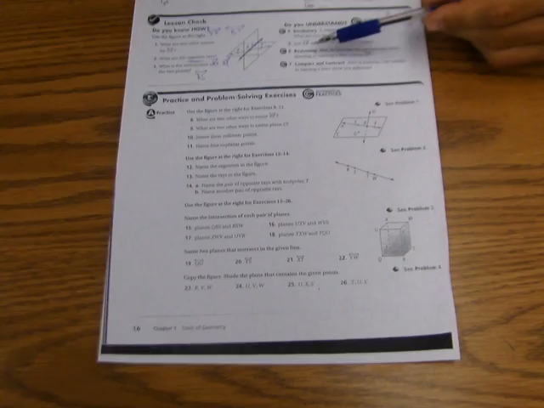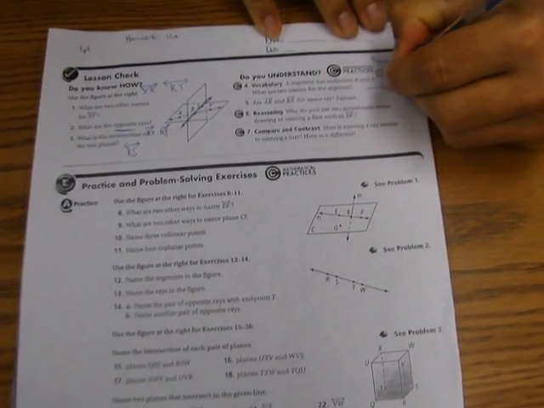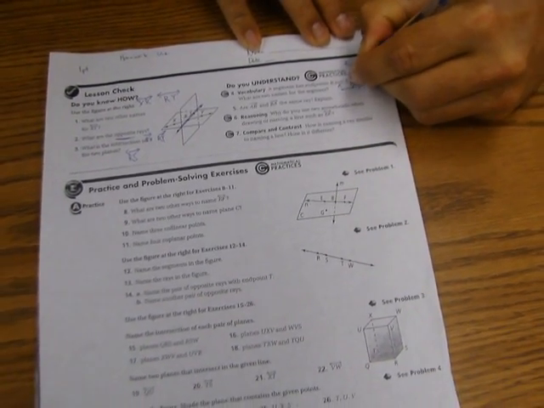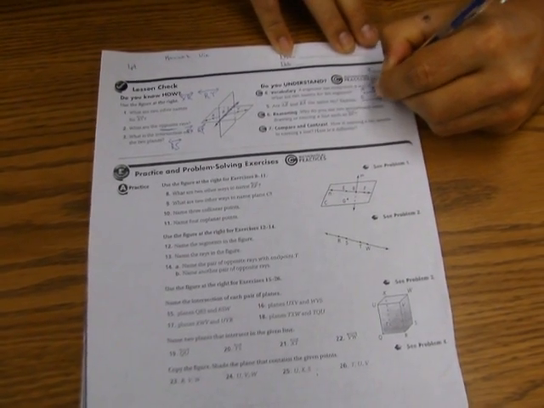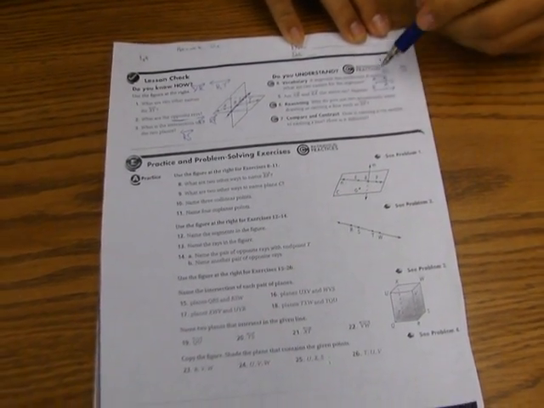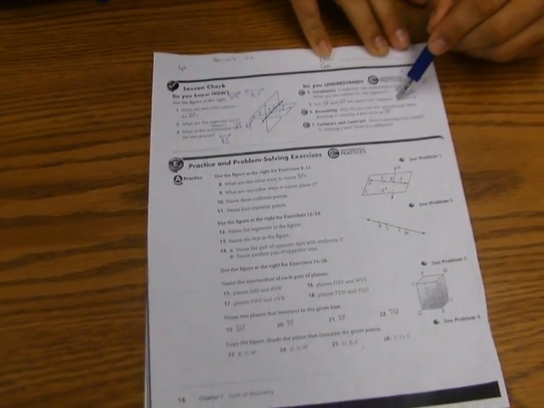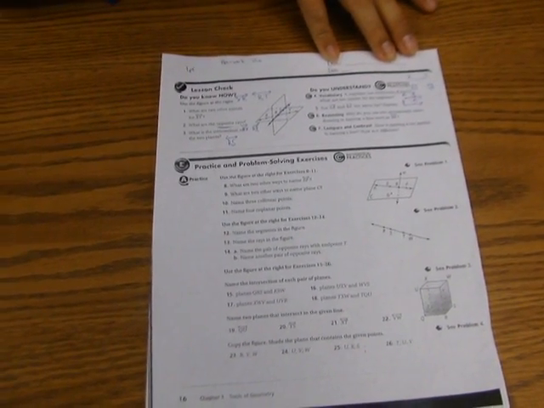Okay, are ray AB and ray BA the same ray? Well, let's think about this. Ray AB has to start here and go through B. Ray BA has to start at B and go through A. So it doesn't look like they're the same ray because one of them starts at A and one of them starts at B. So they have different starting points, so they are different rays.